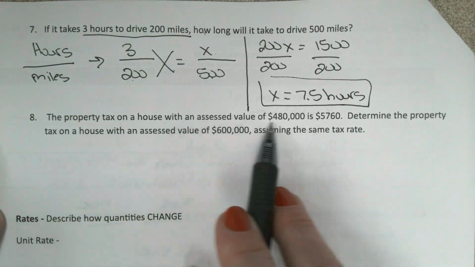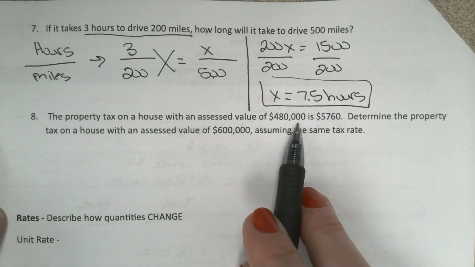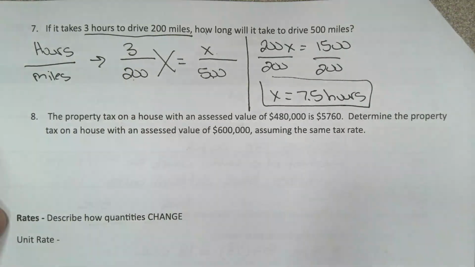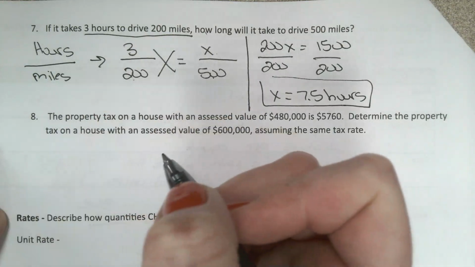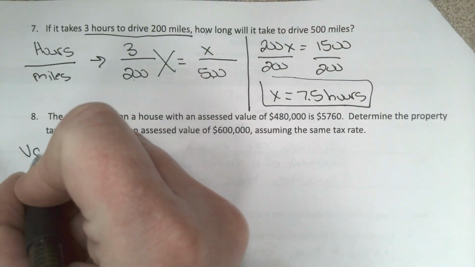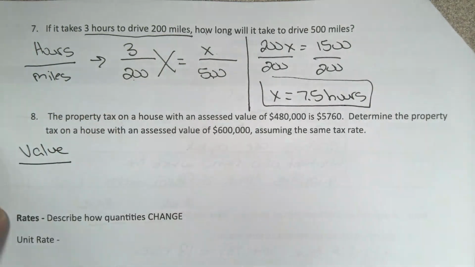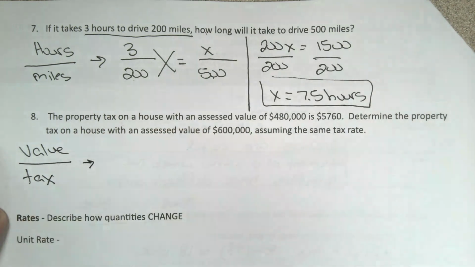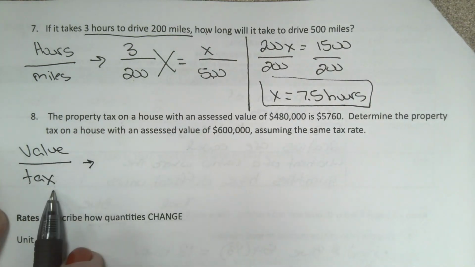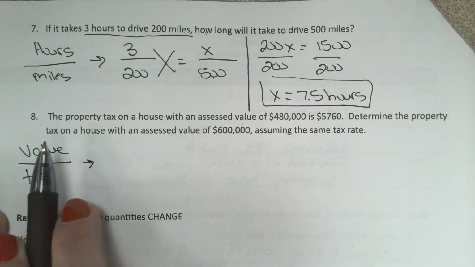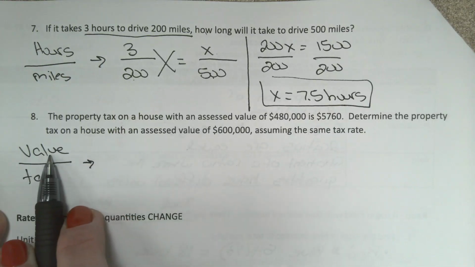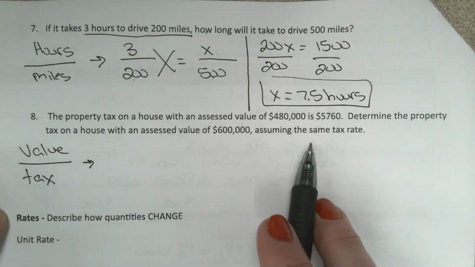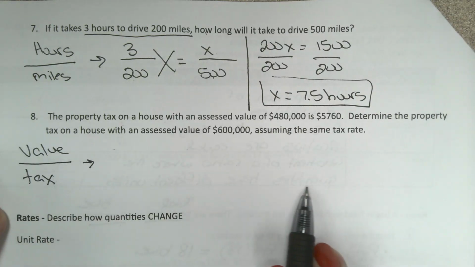Property tax on a house with an assessed value of $480,000 is $5,760. All right, so I have 2 things here. I have the value of the house, and I have the taxes that I pay on that. It really doesn't matter if you put the taxes on top and the value on bottom. So I'm just doing this to organize myself, because all of the values need to be in the numerator and all of the taxes need to be in the denominator.